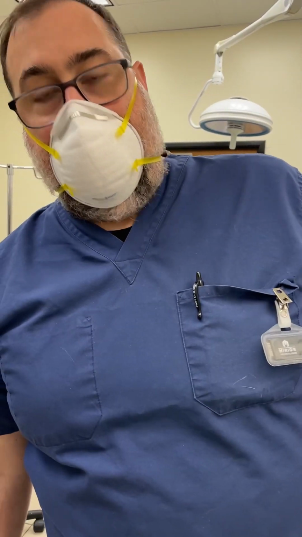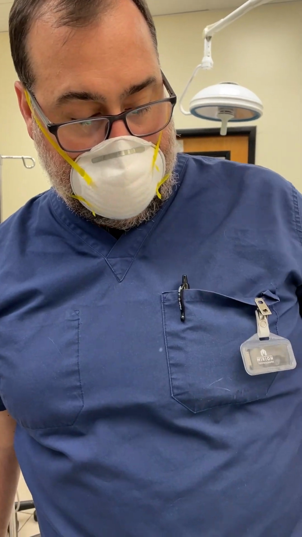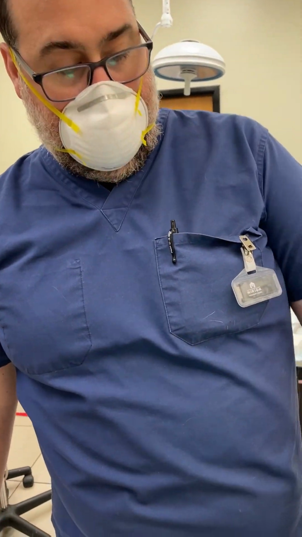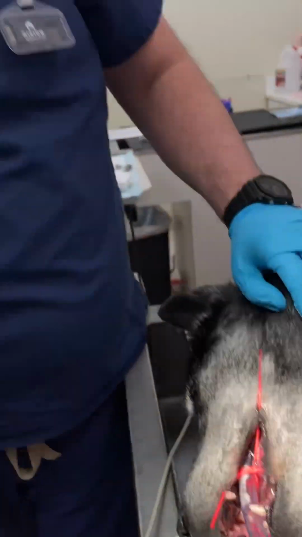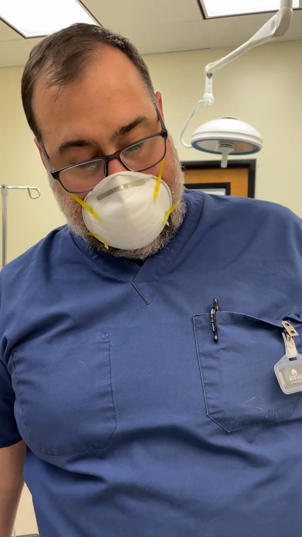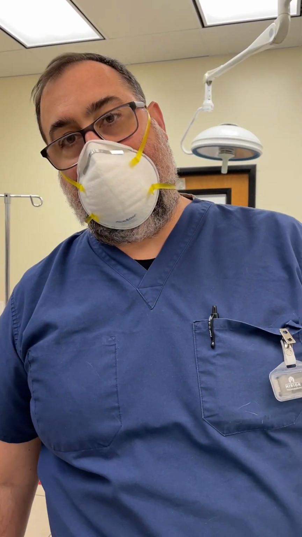I'm Dr. Ashbran. We're going ahead and doing a dental today on this 12-year-old Labrador mix. She came in last week for a suspected tooth root abscess. So we got her under anesthesia today, cleaned her teeth and probed them, took x-rays, which shows us what's going on underneath the gums, lets us know what we can't see.